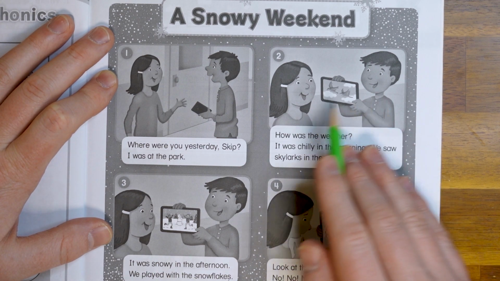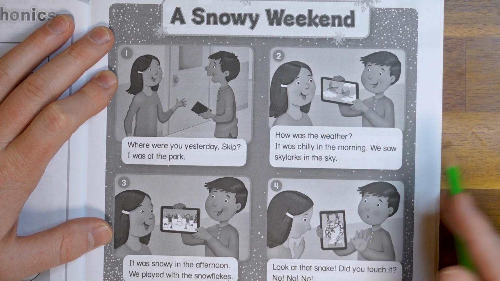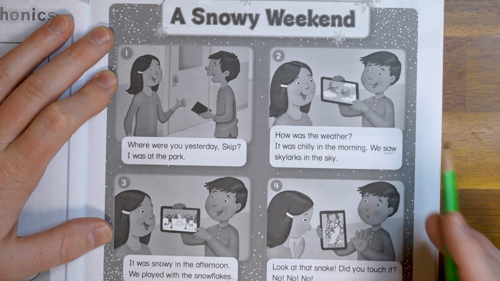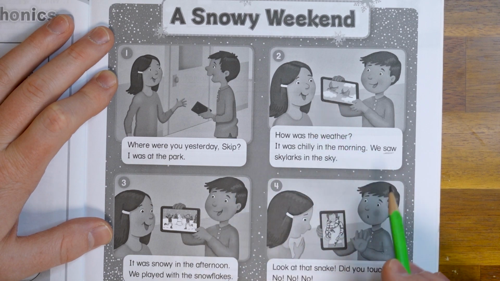Okay, so this is Skip, this is his friend. He was at the park and he saw, past tense of see, skylarks.